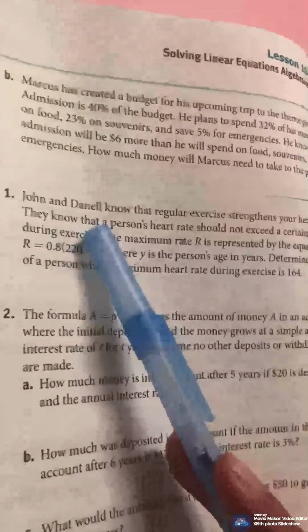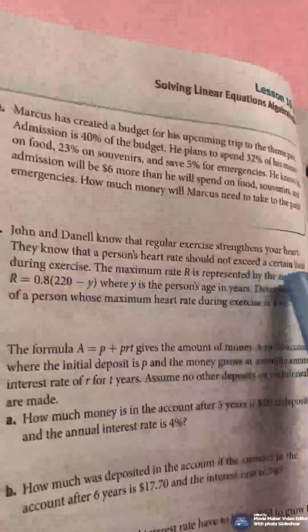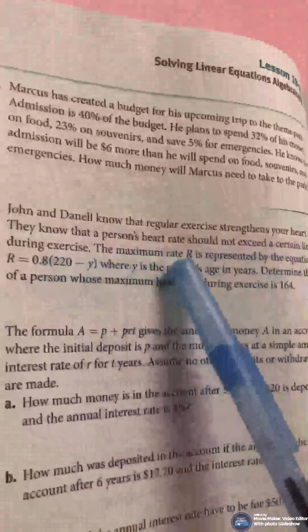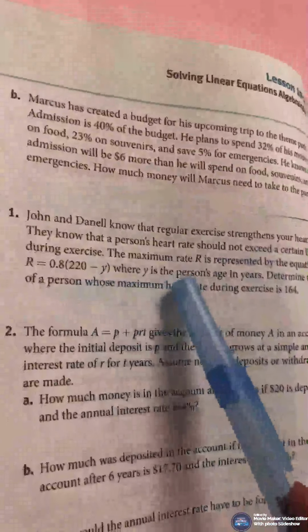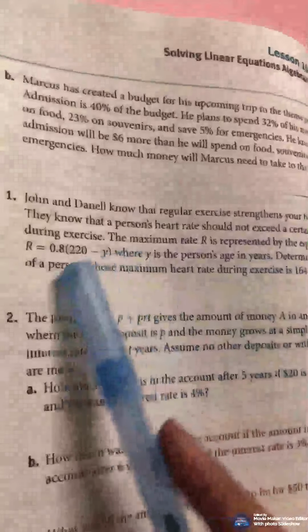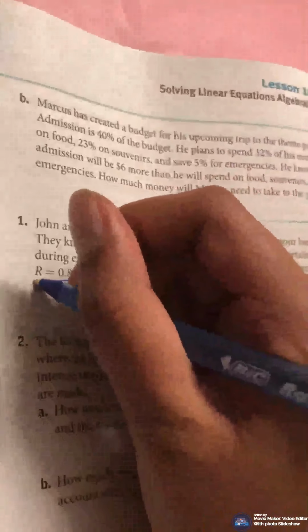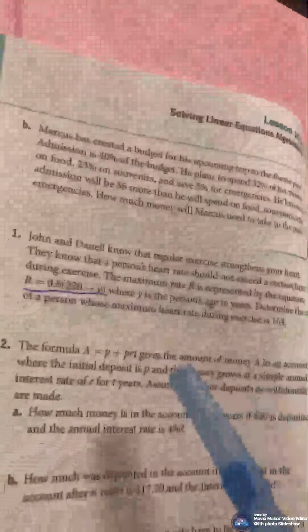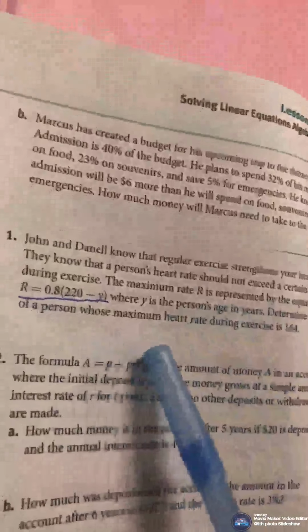Problem 1 says, John and Danielle know that regular exercise strengthens your heart. They know that a person's heart rate should not exceed a certain limit during the exercise. The minimum rate R is represented by the equation. Since the equation is probably important, we should underline it so we know that we should go back here for the equation, where Y is a person's age in years. Determine the age of a person whose maximum heart rate during the exercise is 164.